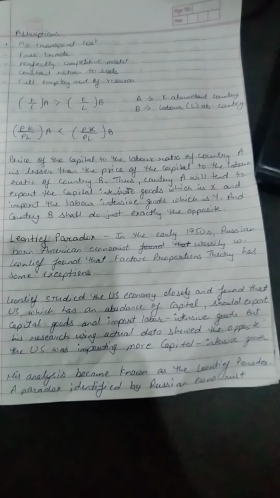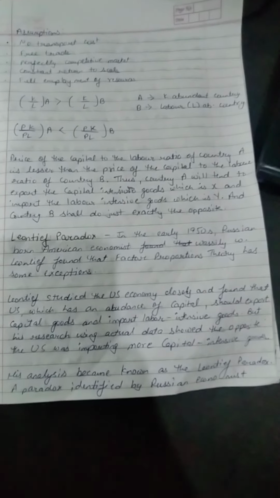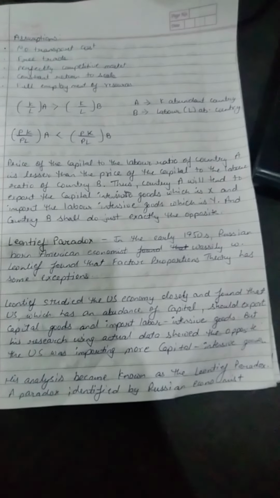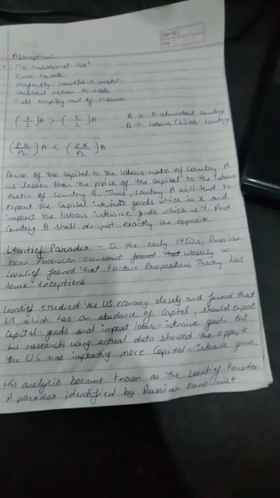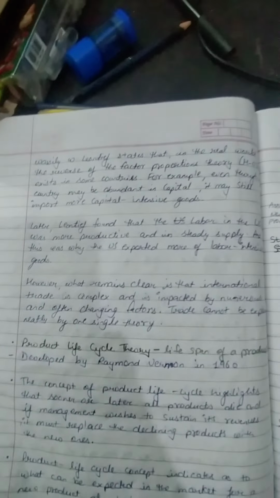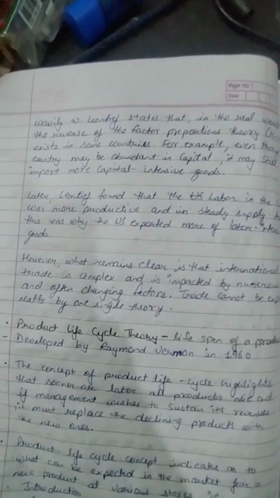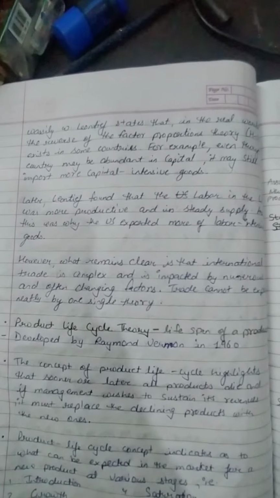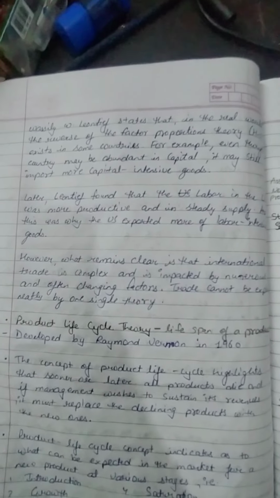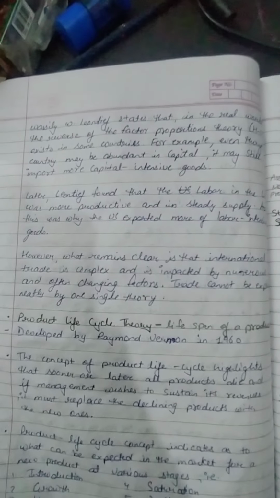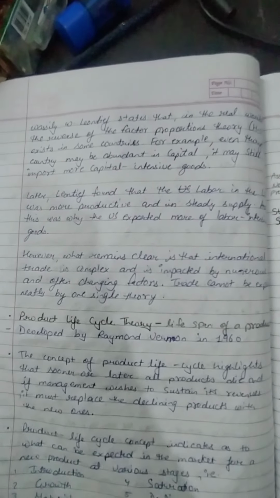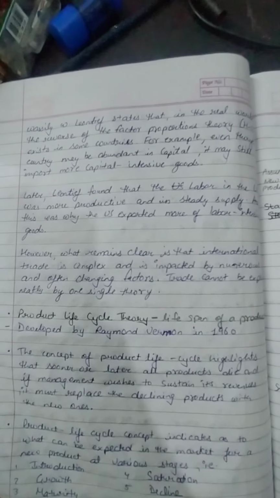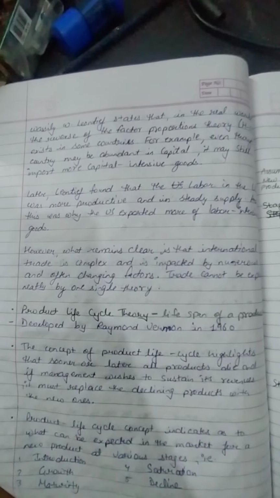But his research using actual data showed the opposite, that the US was importing more capital-intensive goods. His analysis became known as the Leontief paradox, a paradox identified by the Russian economist Wassily W. Leontief, who stated that in the real world, the reverse of the factor proportion theory, or Heckscher-Ohlin theory, exists in some countries. For example, even though a country may be abundant in capital, it may still import more capital-intensive goods. Later, Leontief found that labor in the USA was more productive, and this was the reason the US exported more labor-intensive goods.